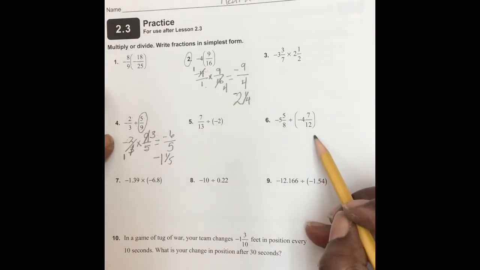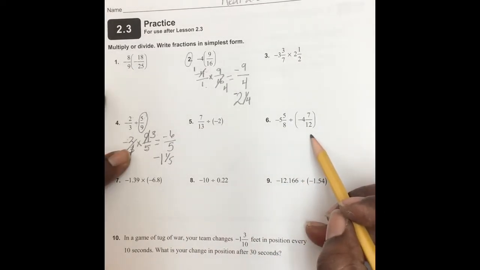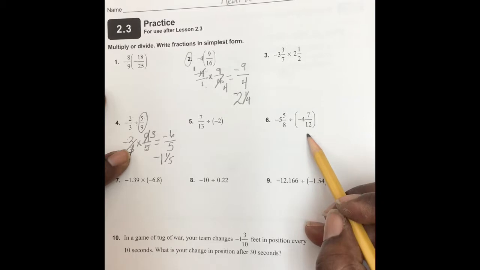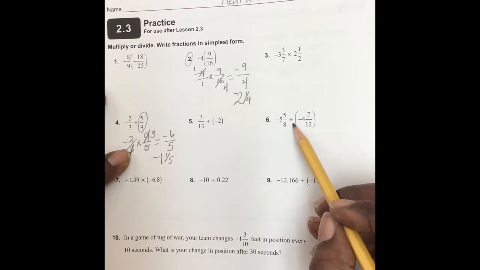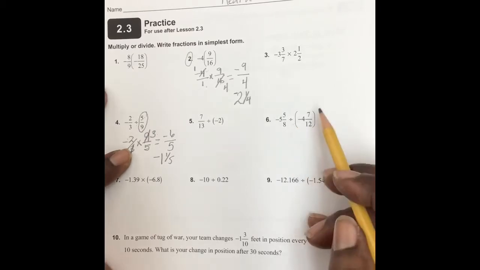Let's take a look here at number 6. On number 6, once again, we have a fraction that's being divided, but we want to convert these to improper fractions.